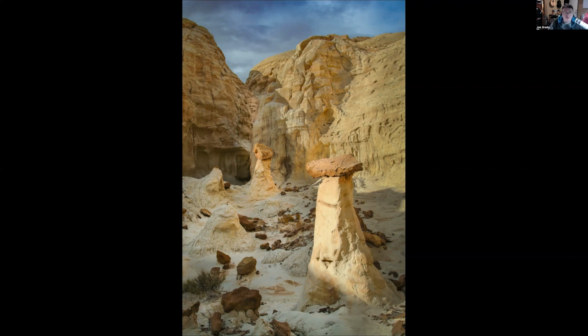If you ever find yourself near Page, Arizona, this is maybe half an hour northwest of Page as you cross into Utah. And it's just the most spectacular place. I haven't done a workshop here in some years. I'm probably going to do one early spring next year.